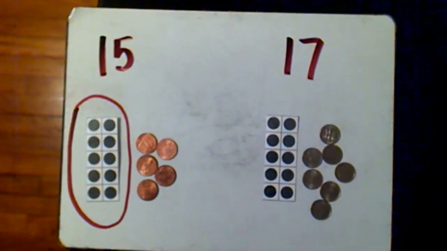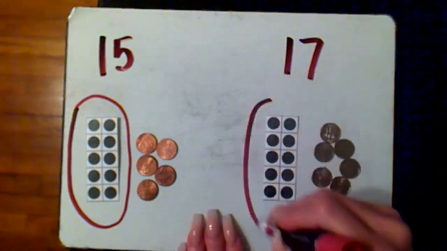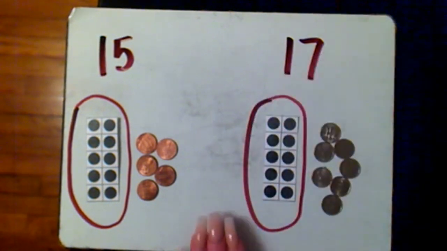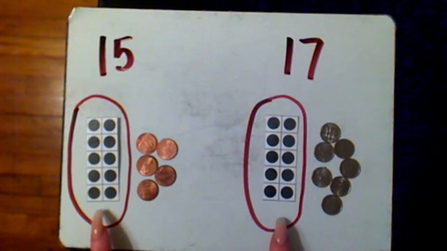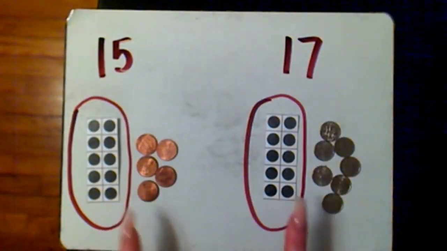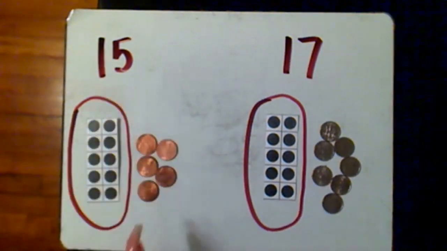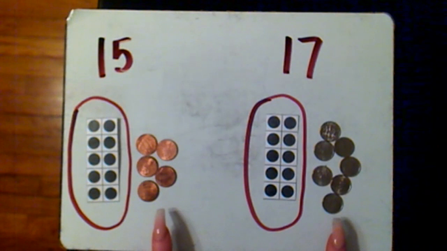Now, remember, point to your 10 over here. What should I circle? Great job, team. So we found our groups of 10 ones. Now we know that each teen number has 10 inside. We can look at our extra ones to find if 15 is less or more.